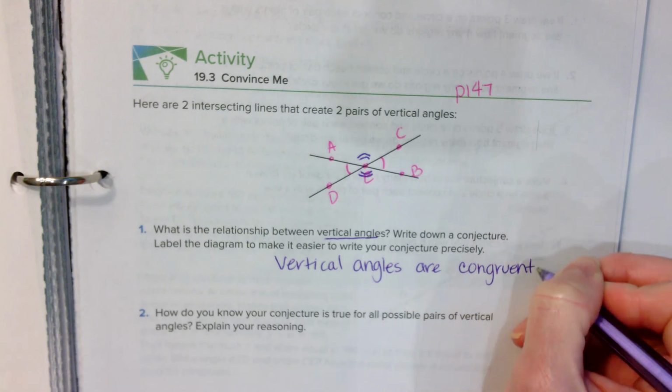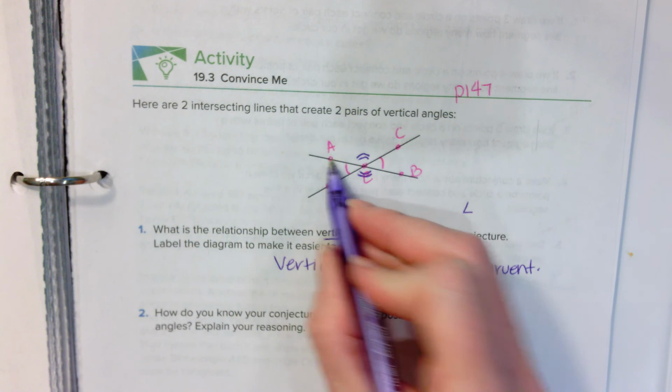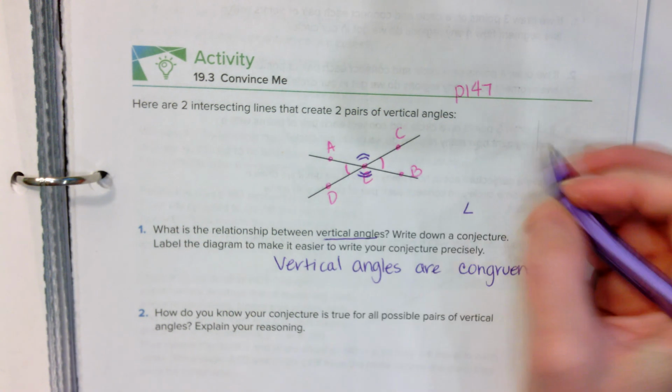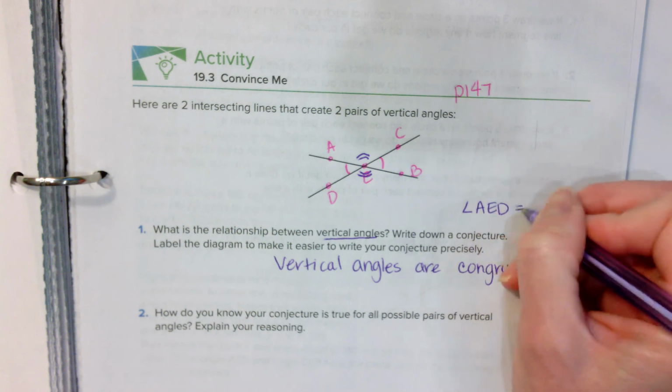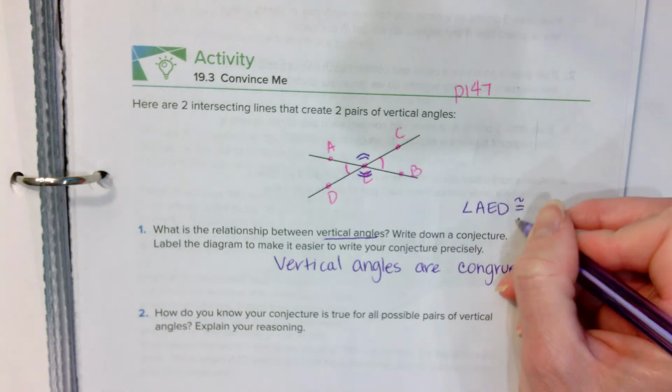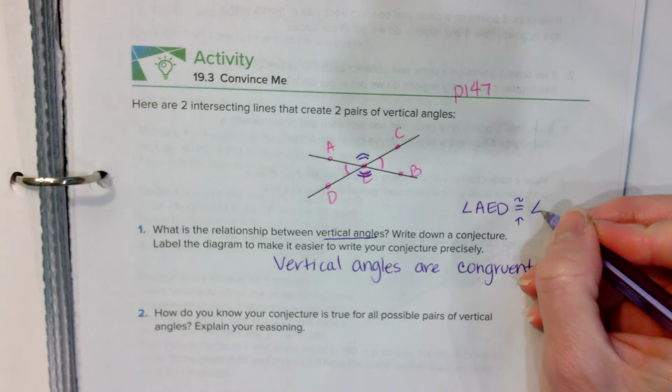So in this diagram, for example, I believe angle AED, that's the pink on the left, angle AED is congruent. This is a congruent symbol that we haven't used a whole lot yet. We'll use it a lot during Unit 2. It's an equal sign with a tilde. It's congruent, for instance, to CEB.